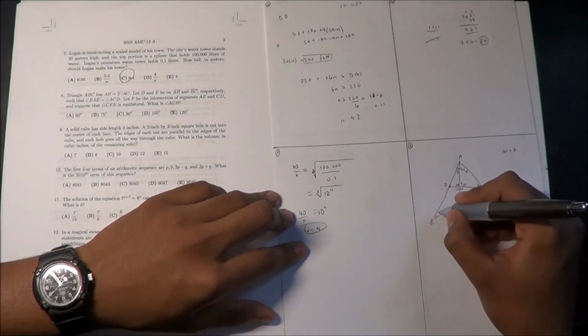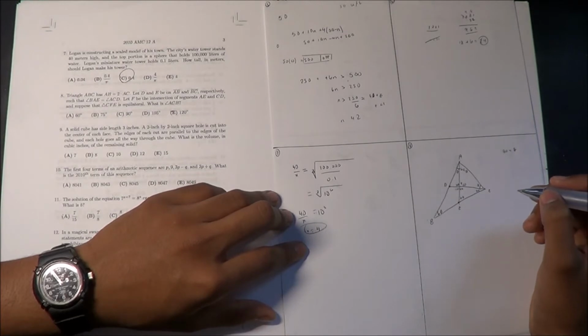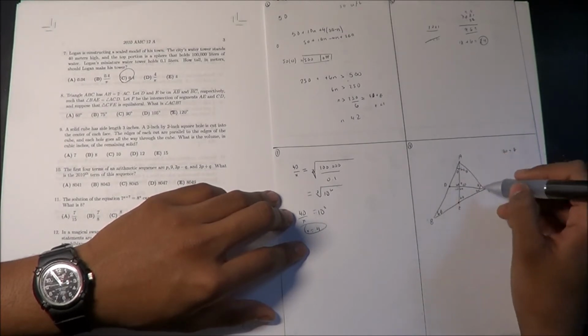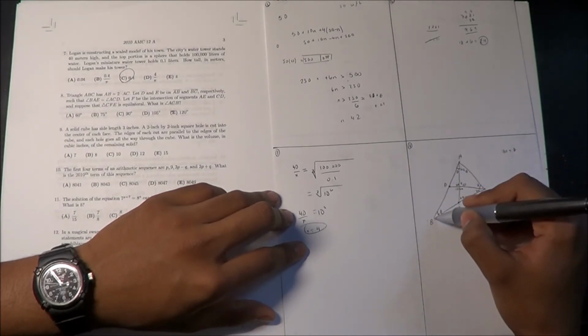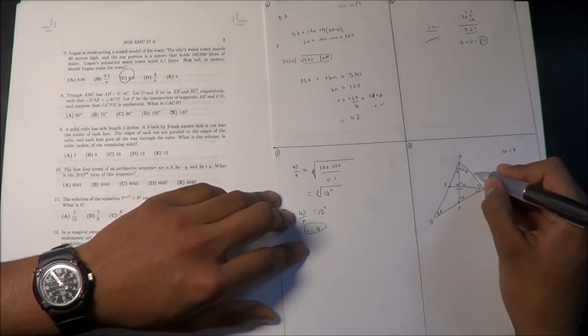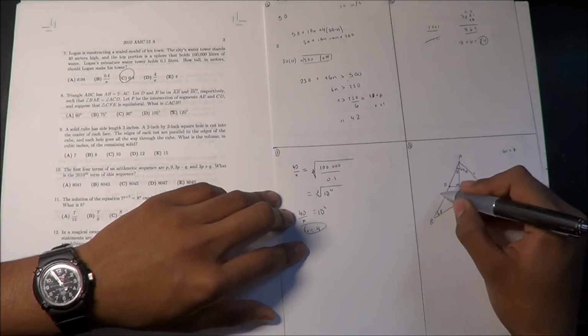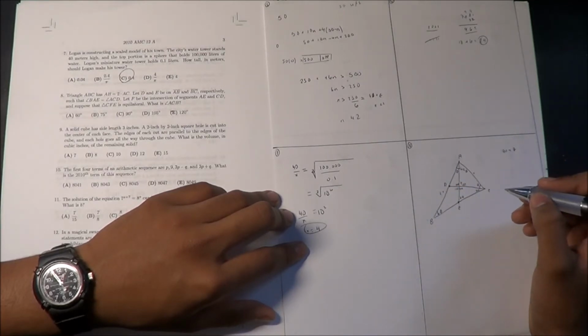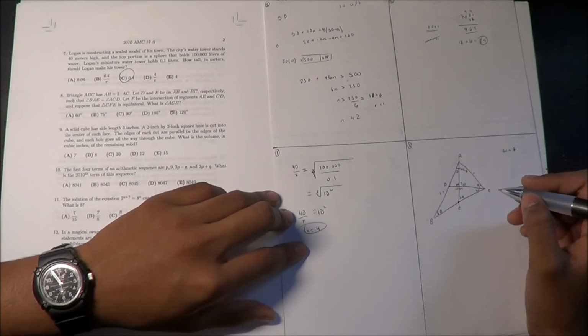This is 60. Yeah. I also know this is double this. Wait, this is half of this. So this is x. This is 2x. Could this be 30, 60, 90?